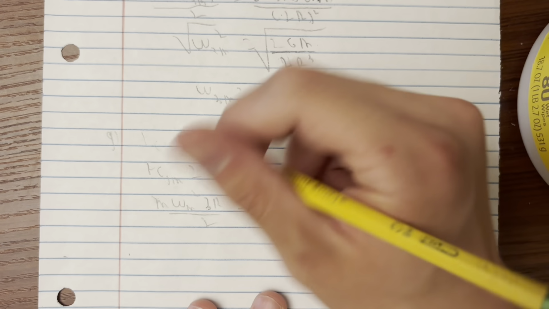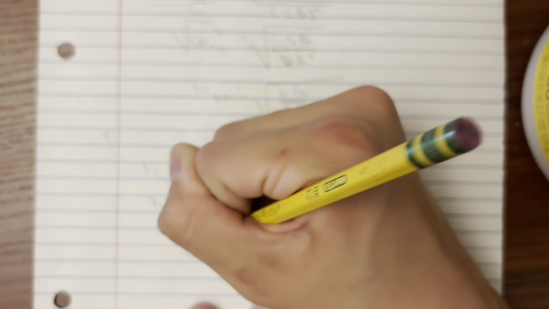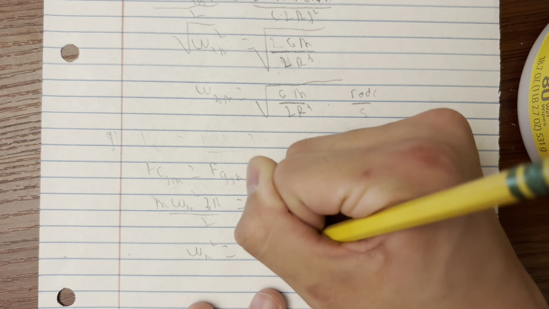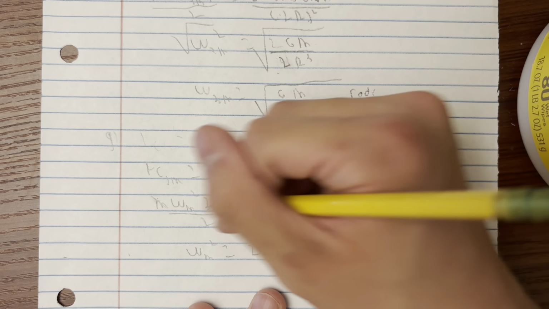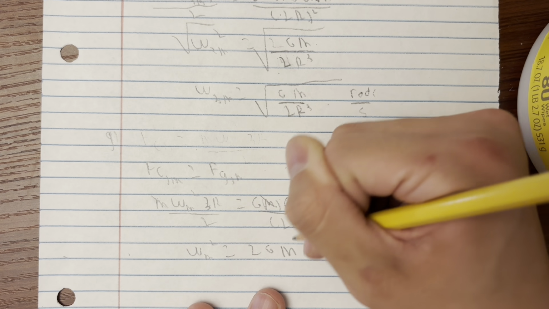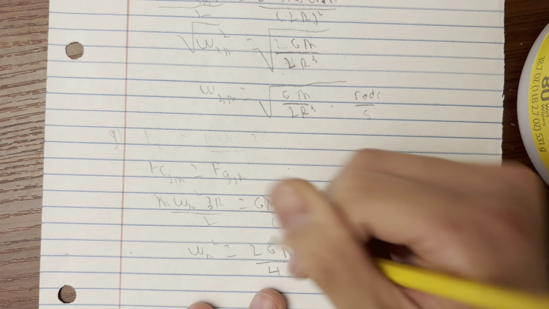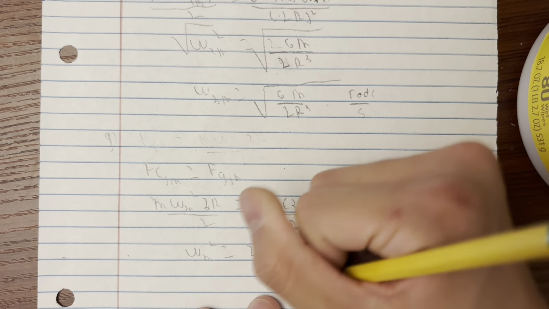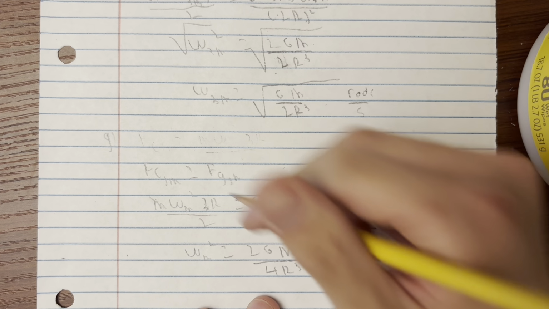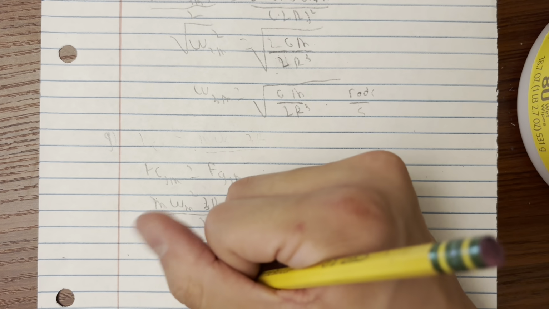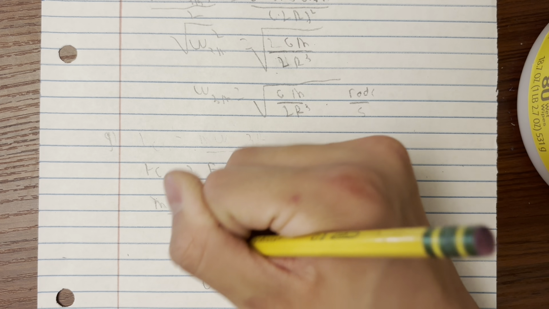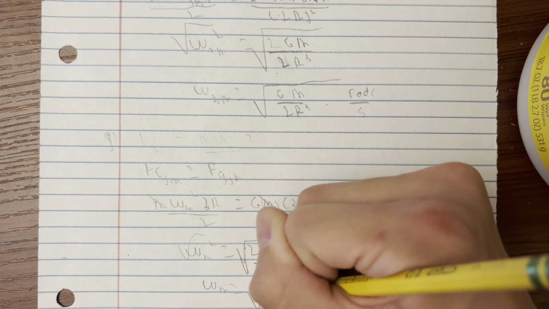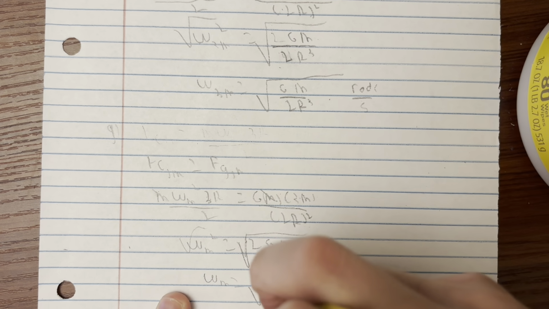So times 2 divided by 3r, so omega m squared is equal to G, and this 3 cancels this 3, so we have Gm all over 4, and this r goes down to the denominator, and this is r squared, so it'll be 4r cubed. Then we square root the whole thing. You have omega m is equal to the square root of Gm over 2r cubed.